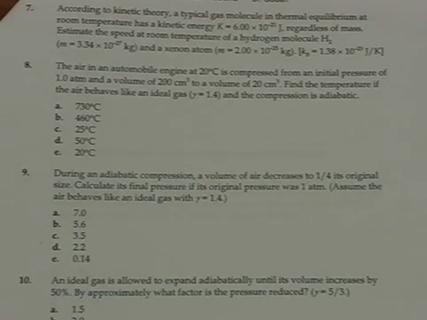Problem number 8. The air in an automobile engine at 20 degrees centigrade is compressed from an initial pressure of 1 atmosphere and a volume of 200 cubic centimeters to a volume of 20 cubic centimeters. Find the temperature if the air behaves like an ideal gas with a gamma constant of 1.4 and the compression is adiabatic.